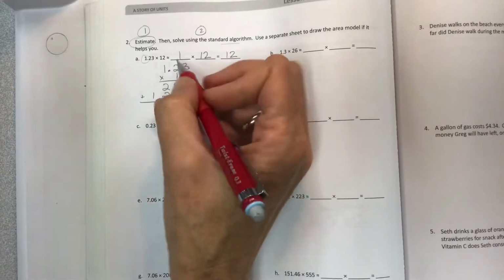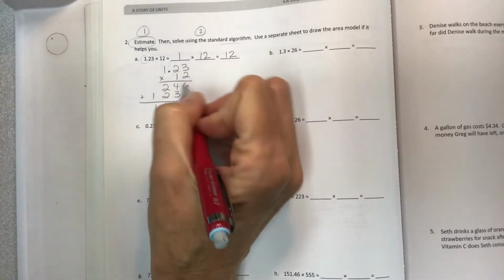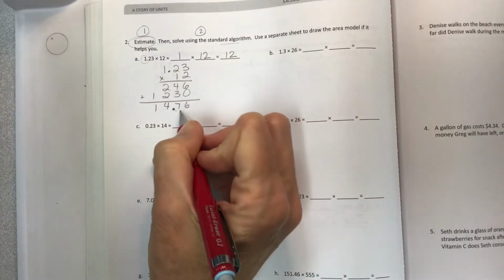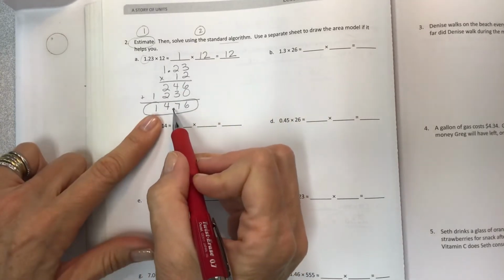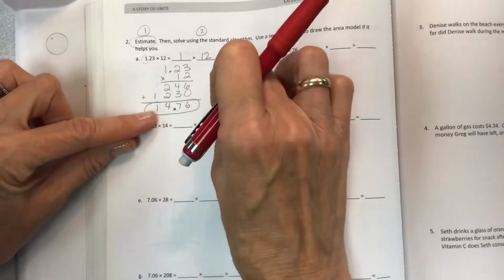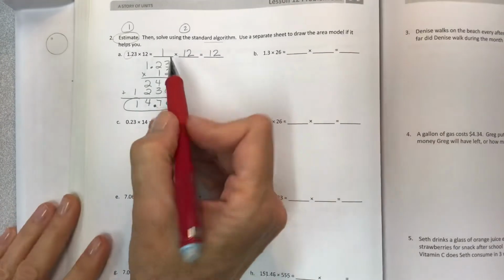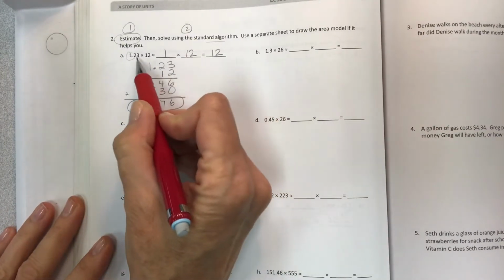If I go old school and I say 1, 2 places up here in my factors, 1, 2 places down here in my product, that's how you know you are doing a good job because you're actually very close to your estimated product. Okay, let's do another one. And again, you may choose something slightly different.